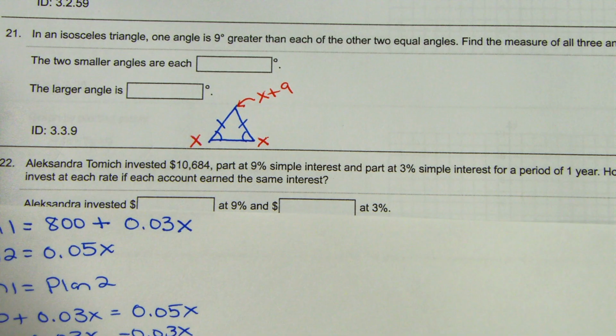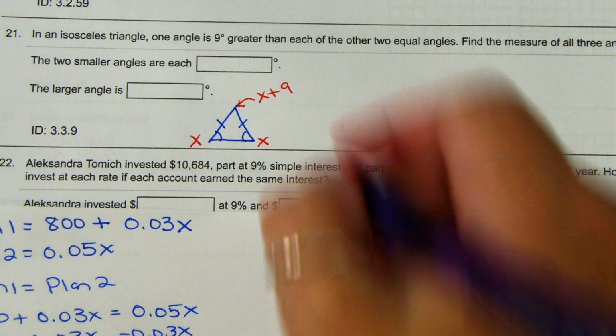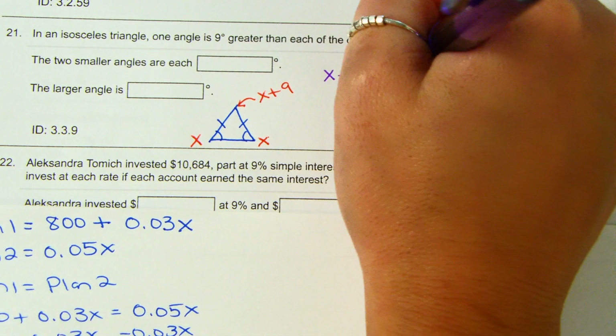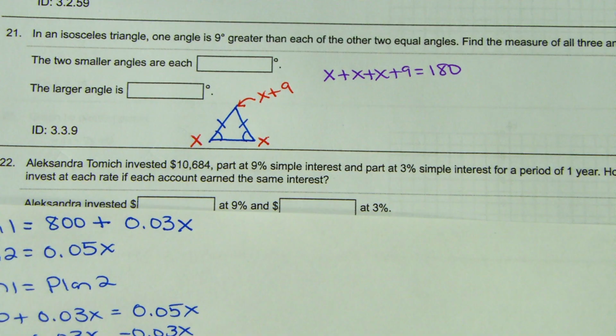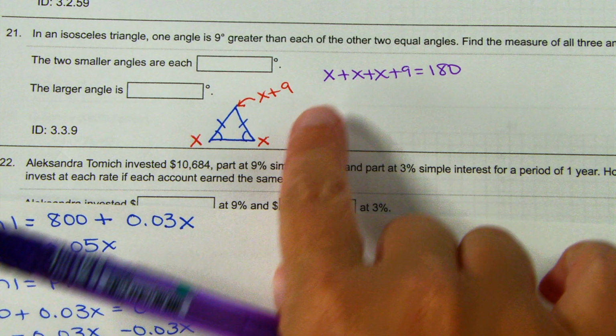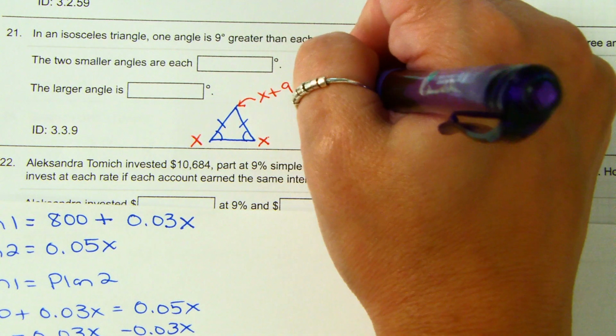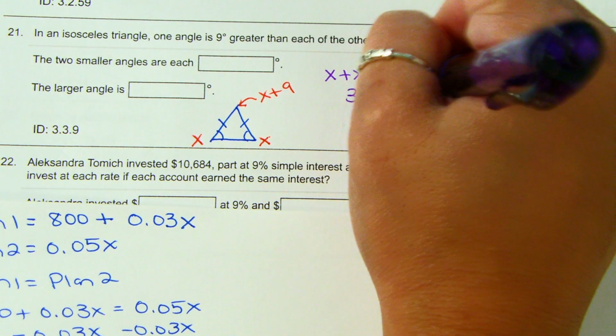Okay, so we have to know what an isosceles triangle is. We also have to know that all of the interior angles will add up to 180 degrees. And then from this, it also tells me one angle is greater than each of the other two equal angles. Well, this angle down here, we don't know what it is. I'm going to call it x. This angle down here, we don't know what it is.